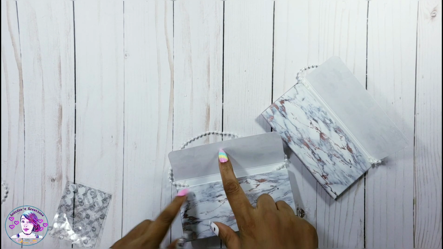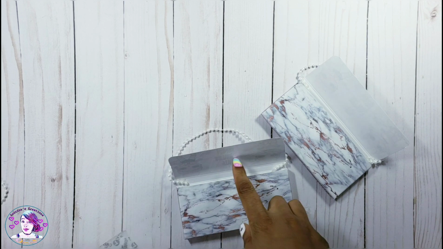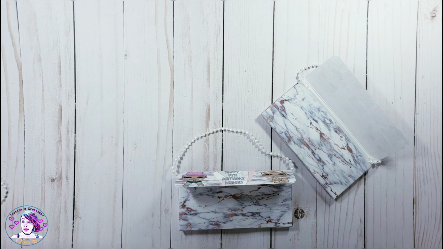Once you have your handle glued, now you have to glue a Velcro dot. These are adhesive, but I am going to use hot glue to glue them and also add the extra bling that you want to add.